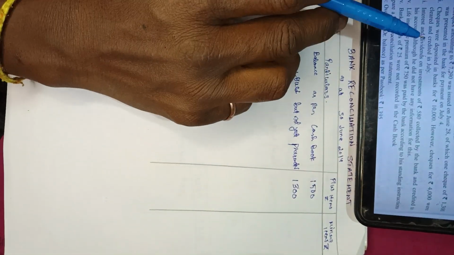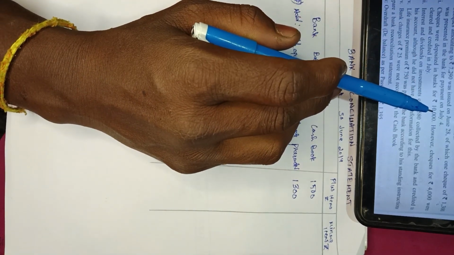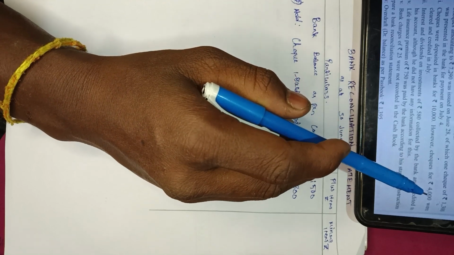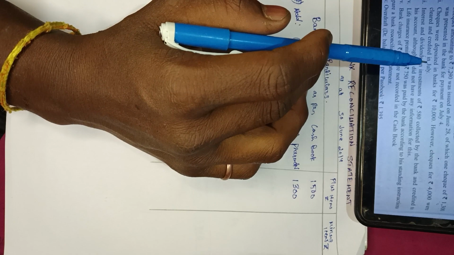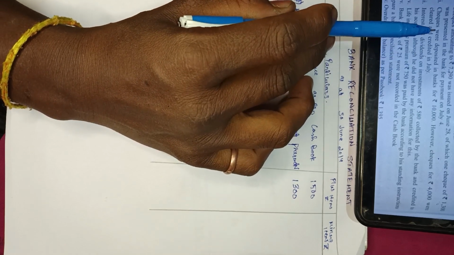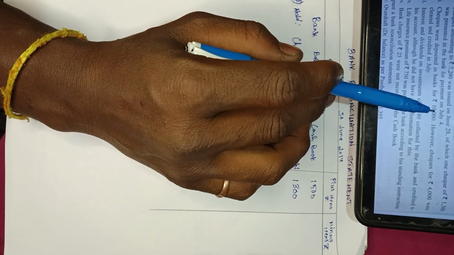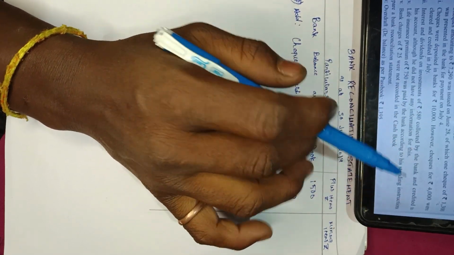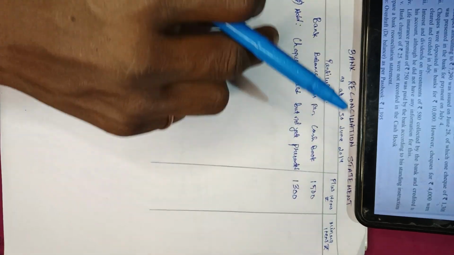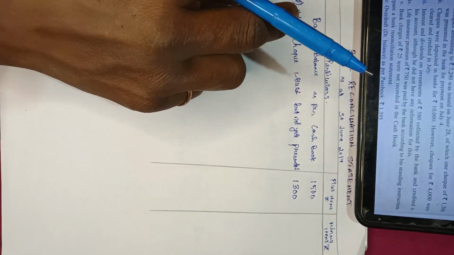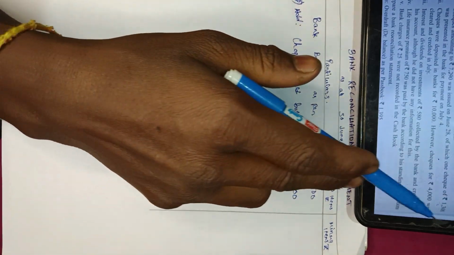Our next entry is: cheque was deposited in the bank for rupees 10,000. However, a cheque for 4,000 was cleared. That means we have deposited cheques of rupees 10,000, out of which 4,000 was cleared. Only that 4,000 should appear in the bank reconciliation statement, same as the previous one.